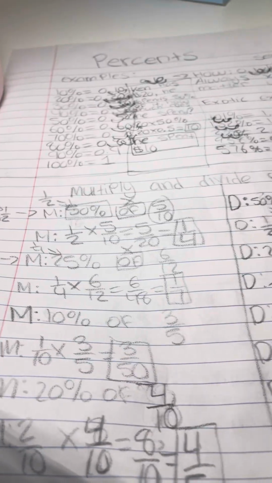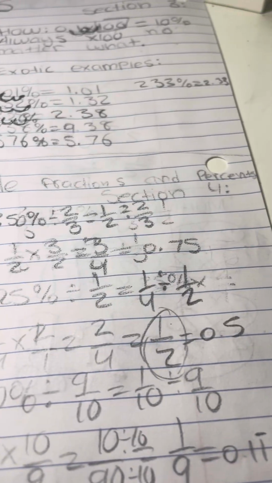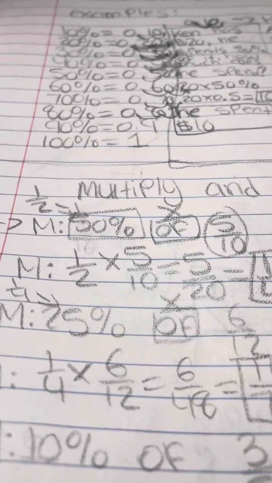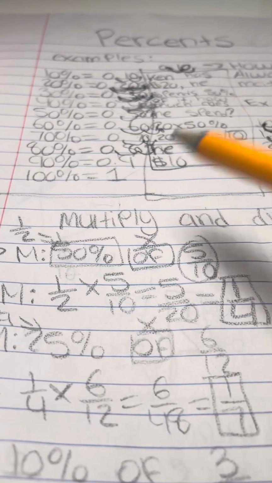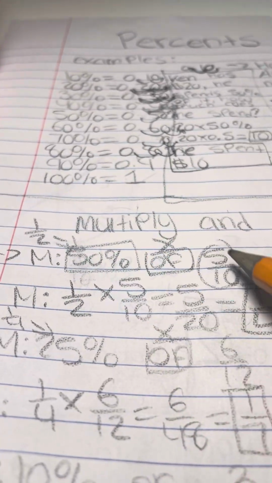Great job, everyone. We just finished section 3. We're hopping straight into section 4 right now, the final section. So everyone, this is multiply and divide fractions by percents. We're going to start off with the multiplying. It's very simple and very easy. I just wrote M for multiplication. If we want to do this, we would do 50% of 5 over 10.